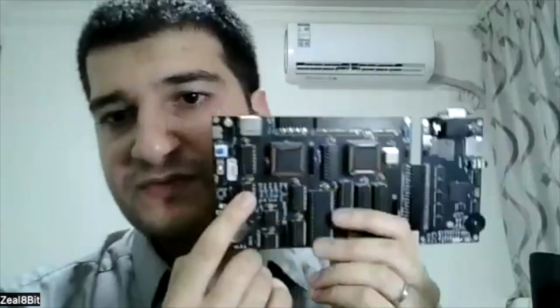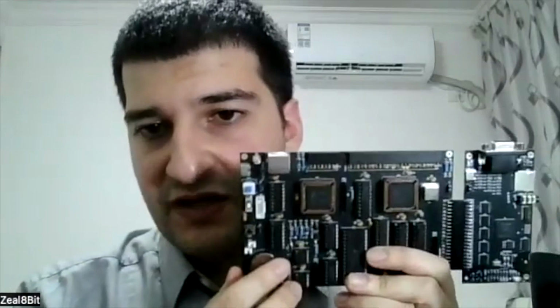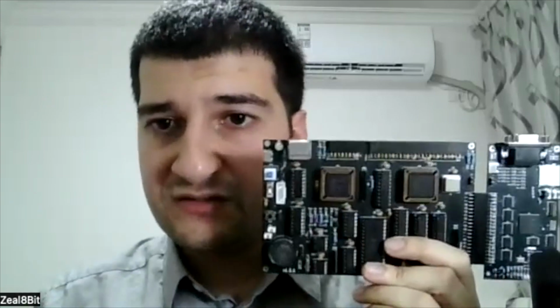Yes, I think the PS2 keyboard decoder, I would say. So I'm going to show you the back. These are 595 shift registers, and these are 74 series chips. And here you have all the decoding logic, as I said before, to generate a signal.